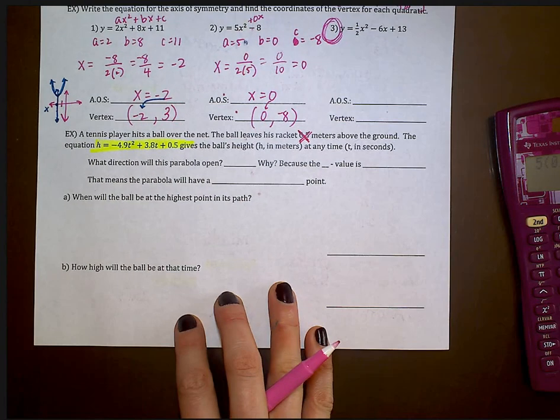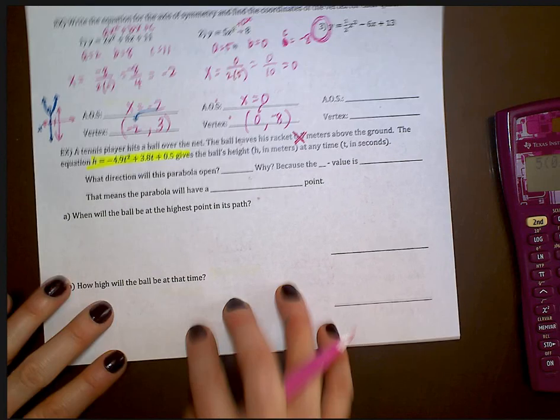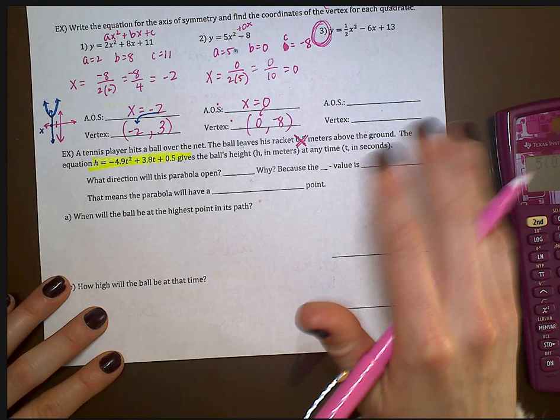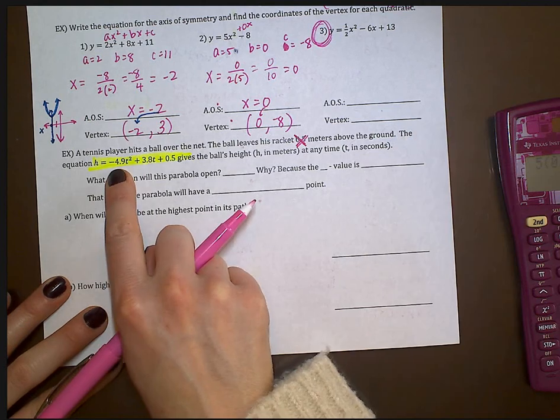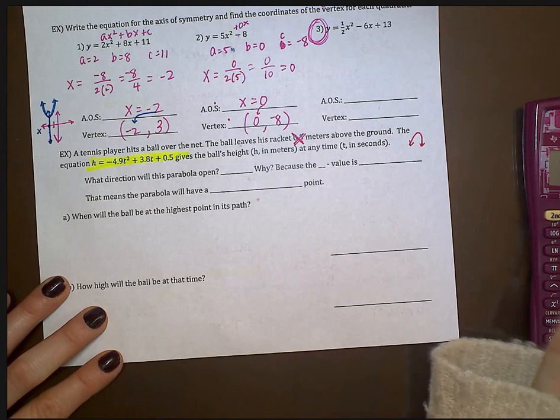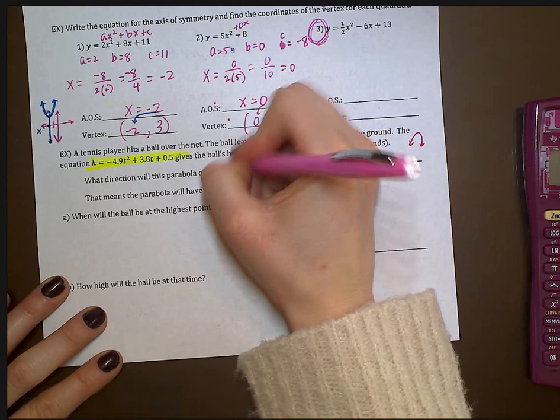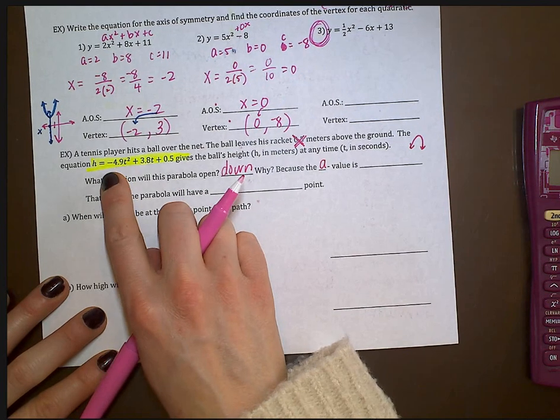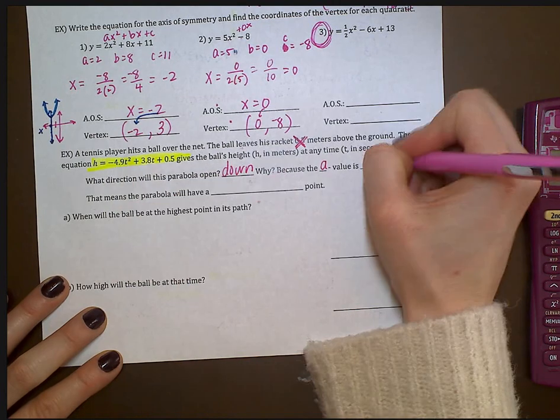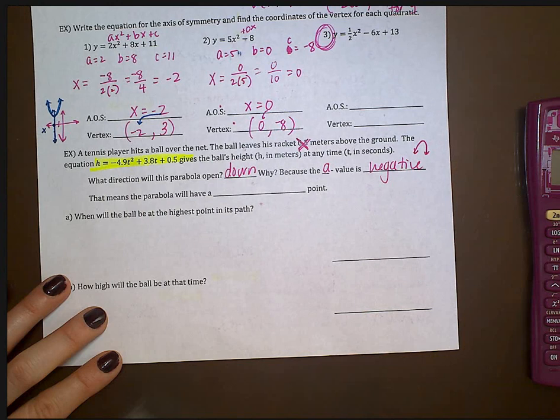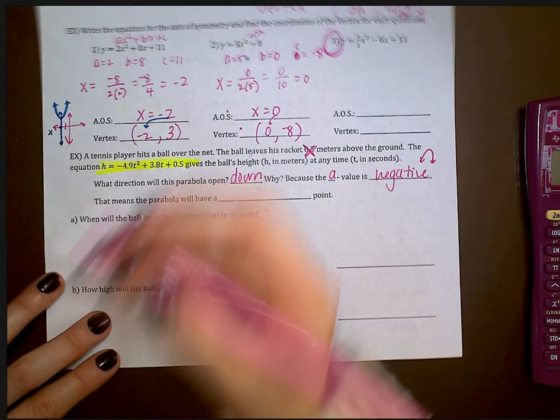Okay, think about the situation. What direction will this parabola open? Before I do anything else, think about that. I know it's a negative in front of the squared term, so that tells me it's an upside down u. So it looks something like that. So it's going to open down, and I know that because the -4.9, that's the a value, is negative. If you think about the tennis player situation, that makes sense.